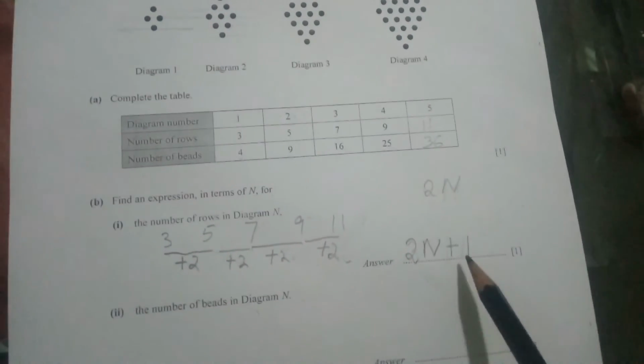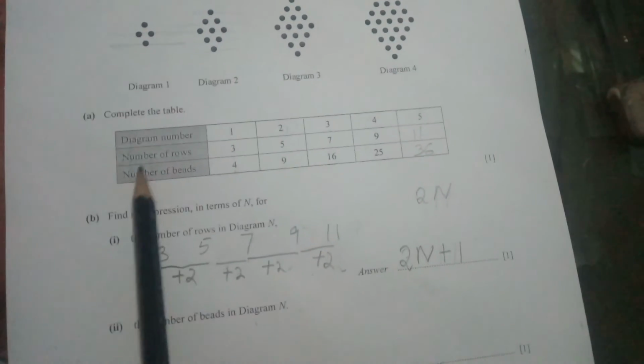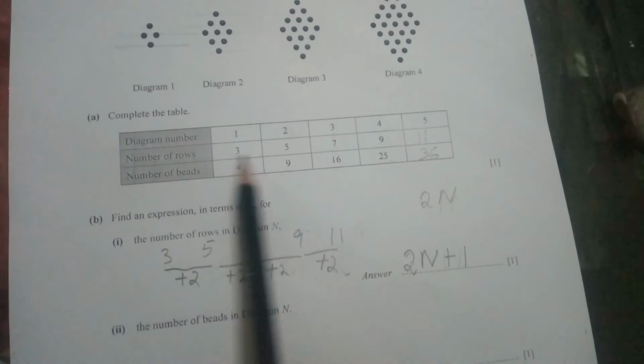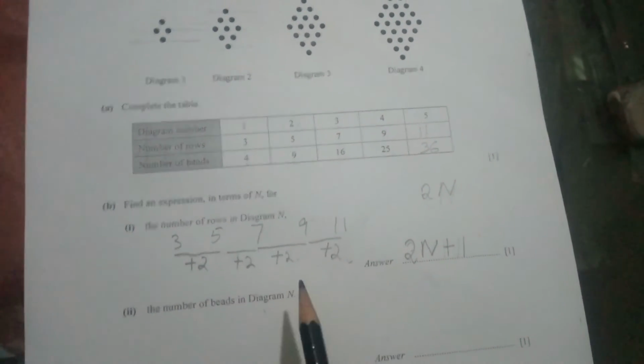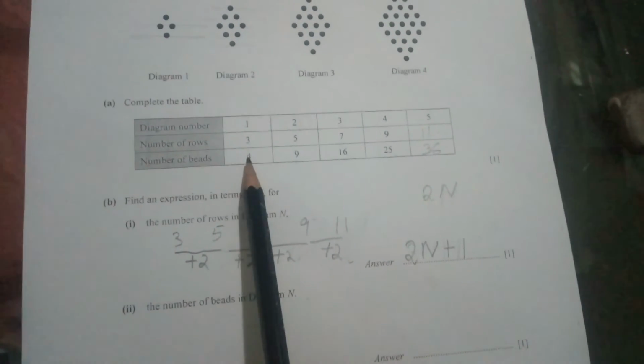So now we have found the nth term of this sequence, which is about the number of rows. That was an arithmetic sequence because its first difference was constant. Now if you observe this sequence, that is about the number of beads, these are square numbers.